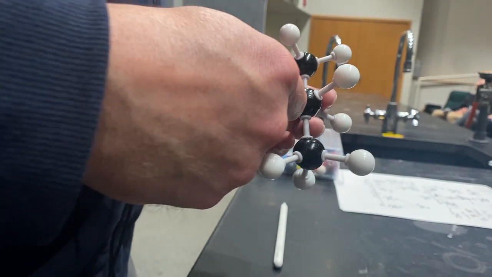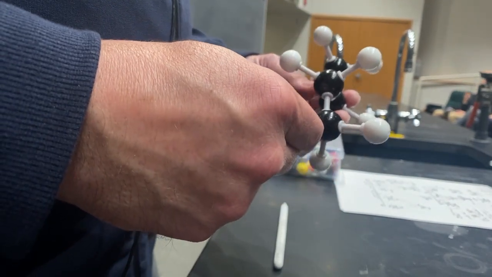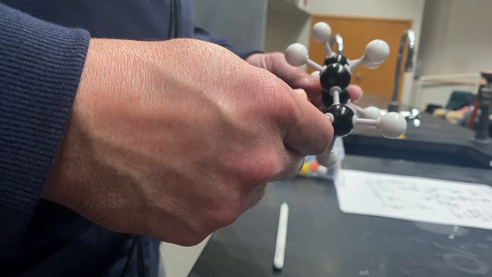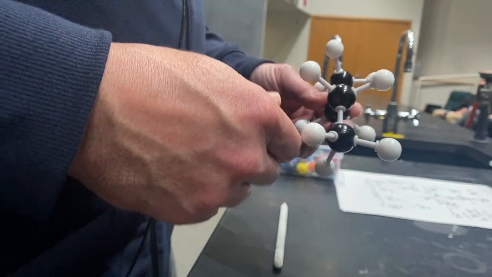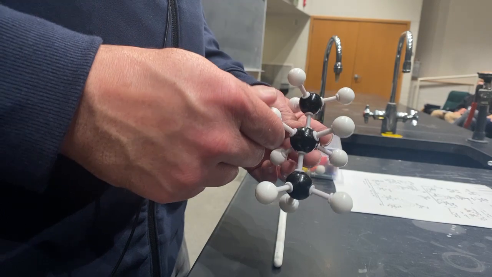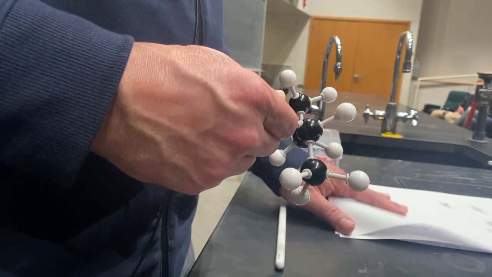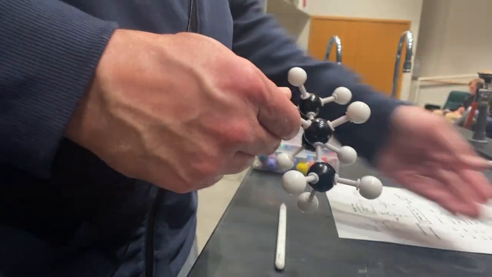Okay, so those are conformations of butane and ethane. And in general, you can make the molecule more complicated, but the idea is you want to keep the largest things farthest apart from each other.